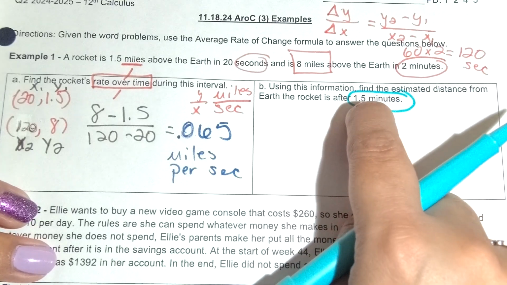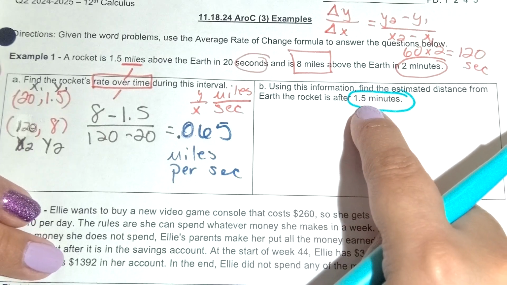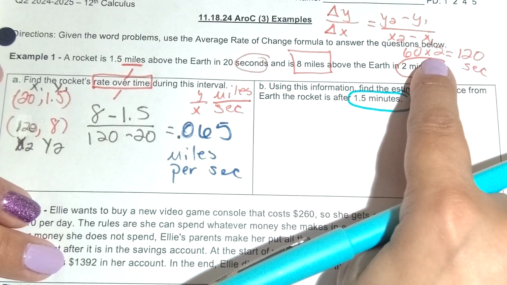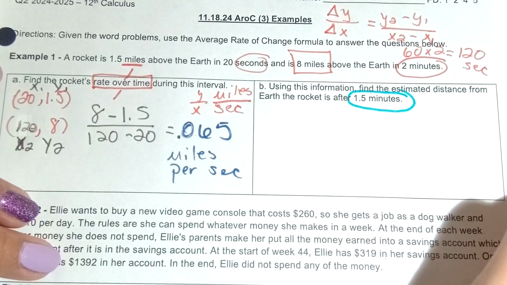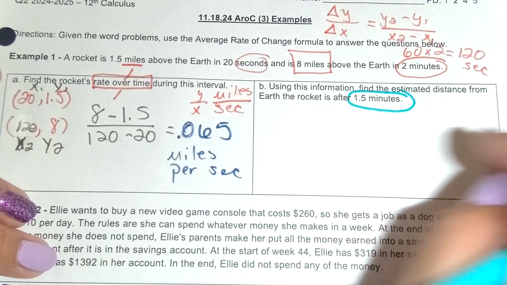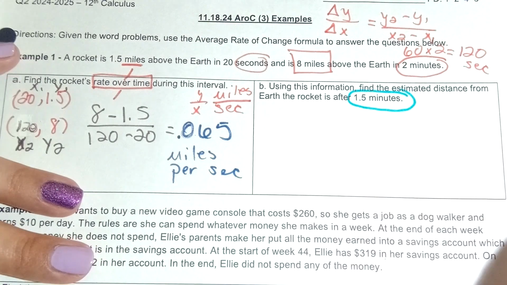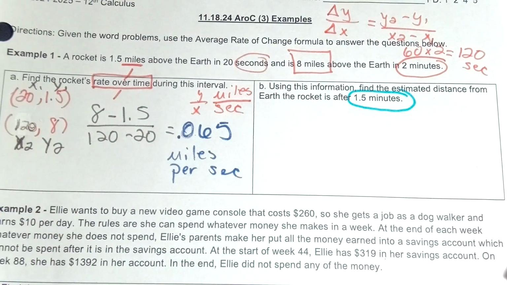How can I change 1.5 minutes to seconds? A half a minute is 30 seconds, yes. 90 seconds. What do you do to find it?